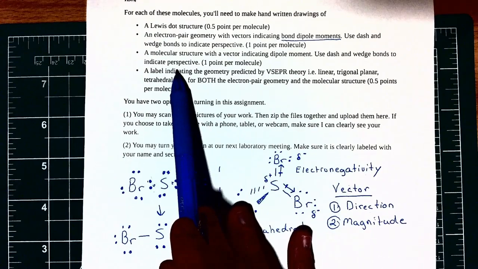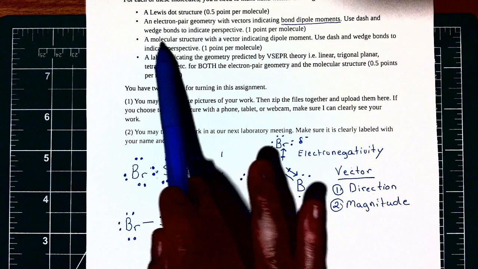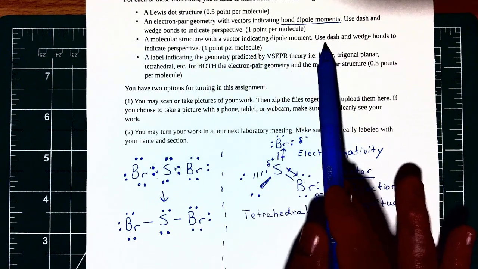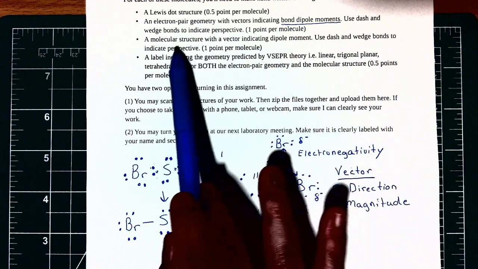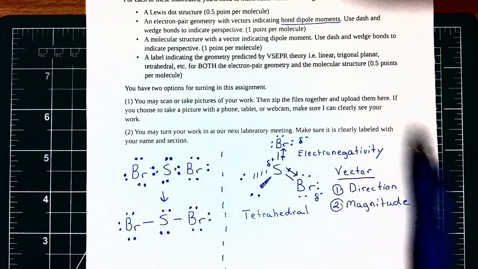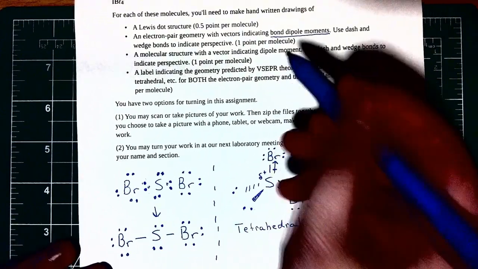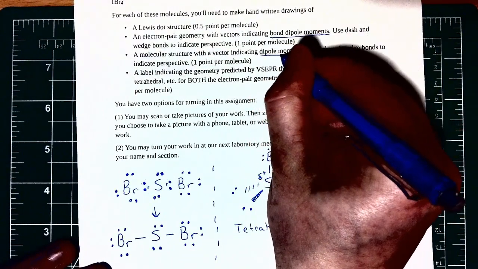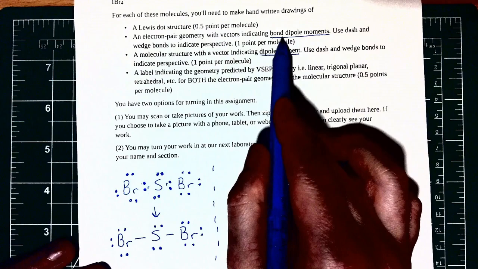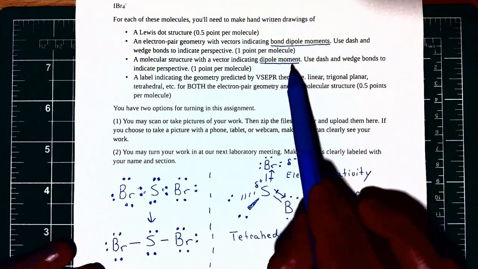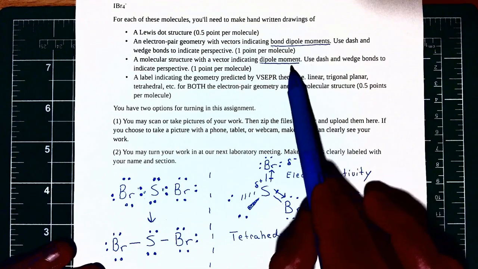So our next task here is a molecular structure with a vector indicating dipole moment. Use dash and wedge bonds to indicate perspective. Now, you'll notice that now we have dipole moment, not bond dipole moment. These are different things, and they are unfortunately very similar to each other.